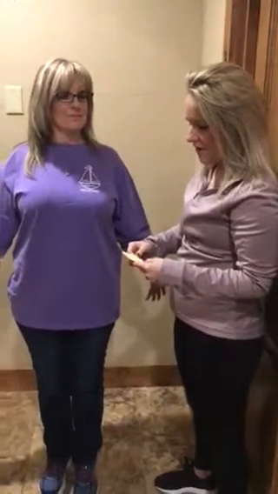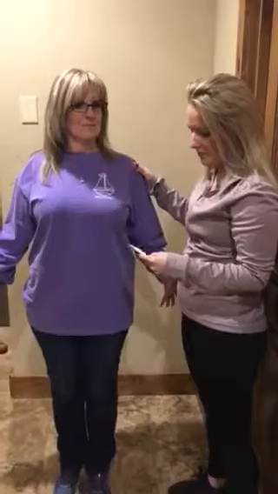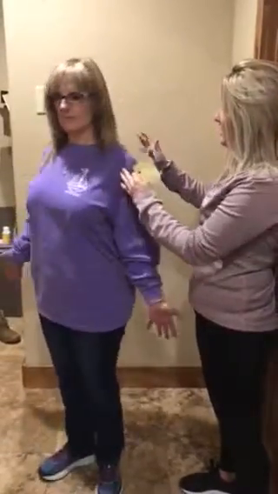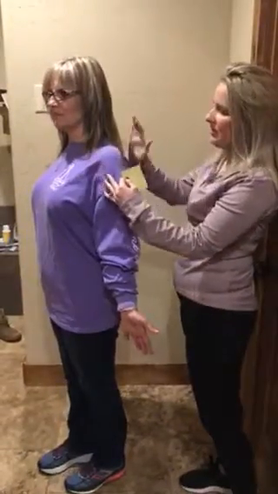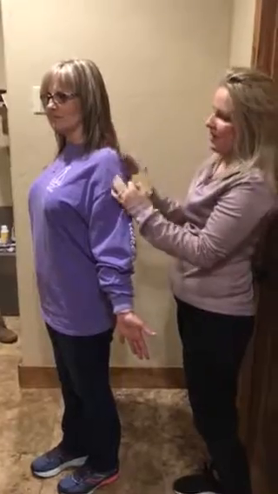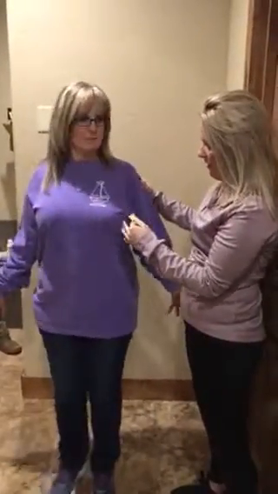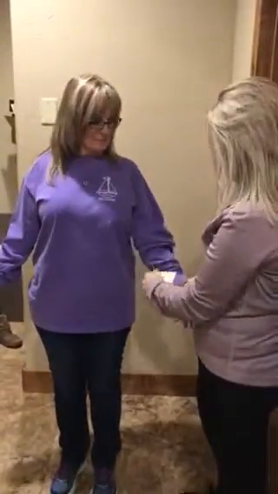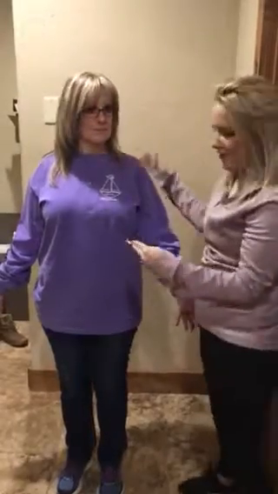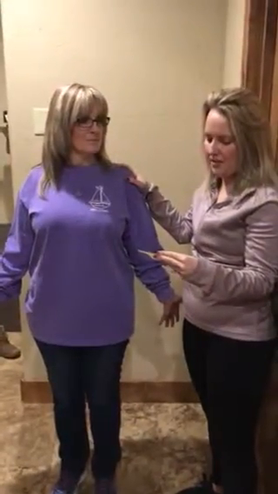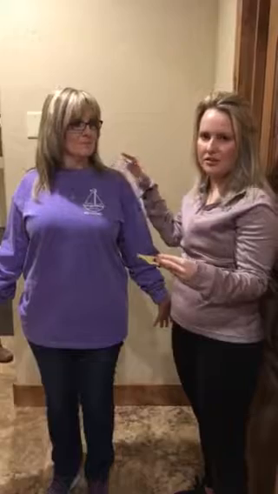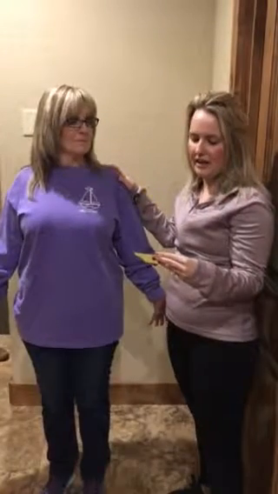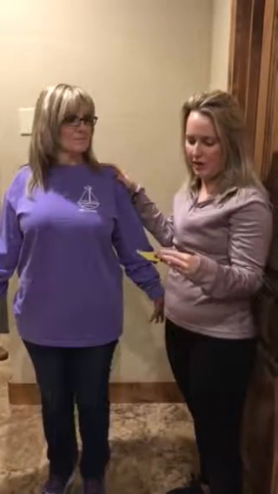Next we have proximal and distal. Her scapula is proximal to her humerus, and her wrist is distal to her elbow. And what I forgot to mention in the beginning was that proximal is towards the trunk of the body and distal is away from the trunk of the body.